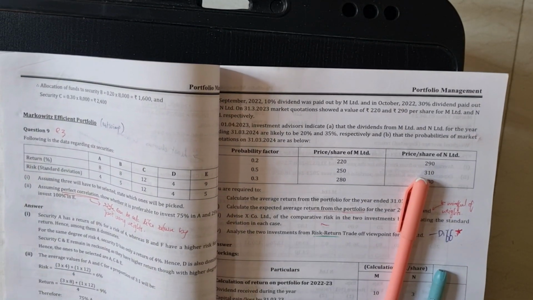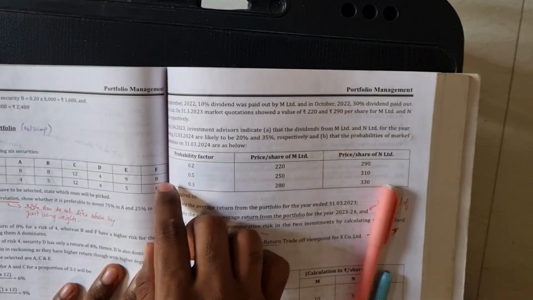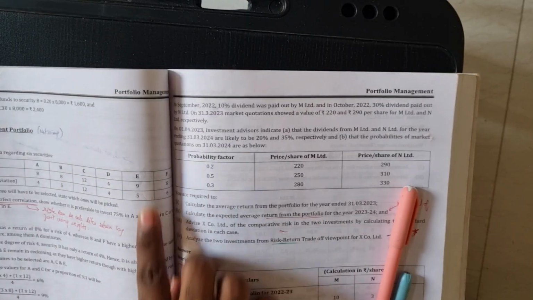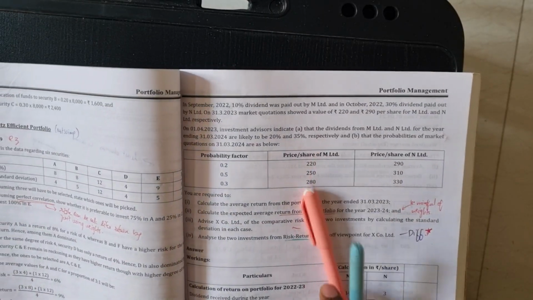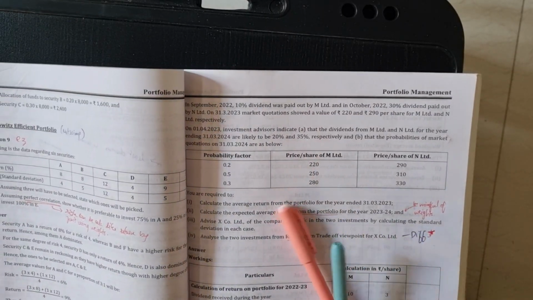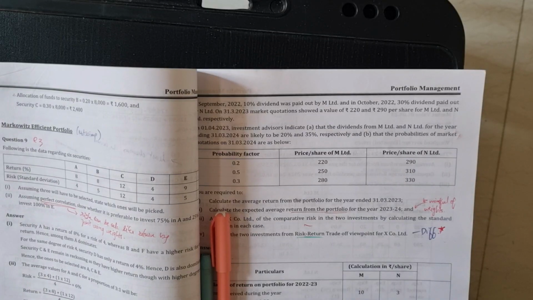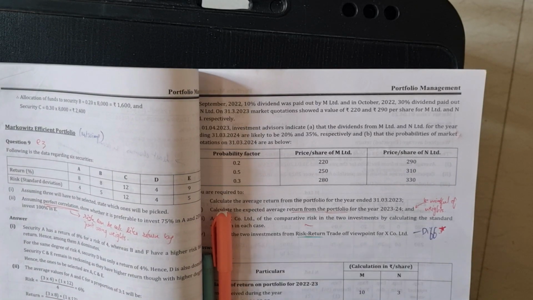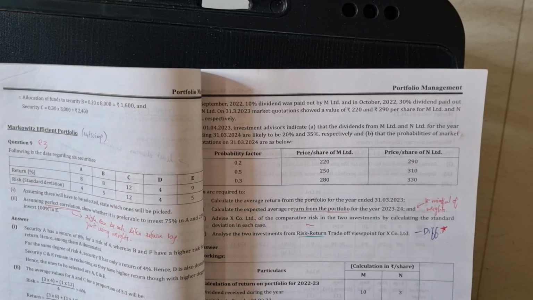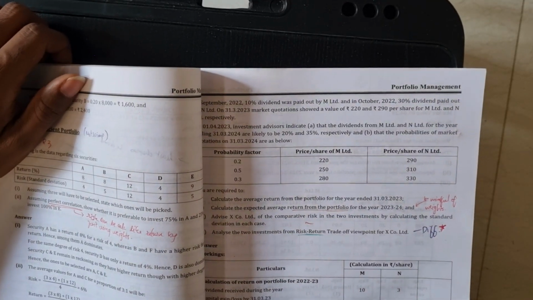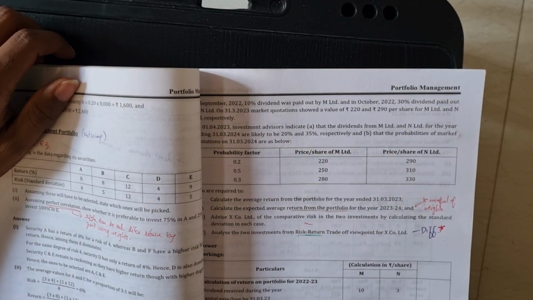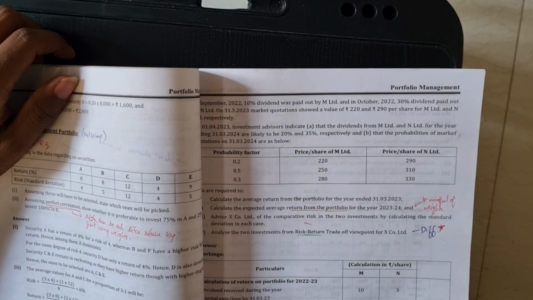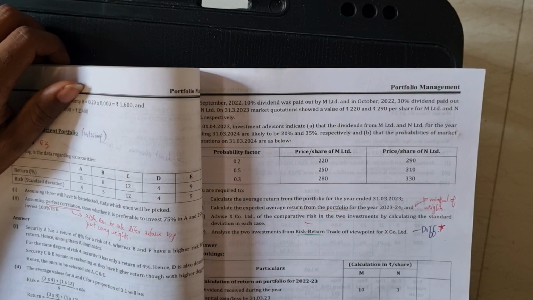The same thing we can do here also. Here we'll take directly 9 and 5%. The return is the same in both, but the risk is less in E, so we'll select security E. So it was a very basic sum. Just remember the steps. First we select the highest return.